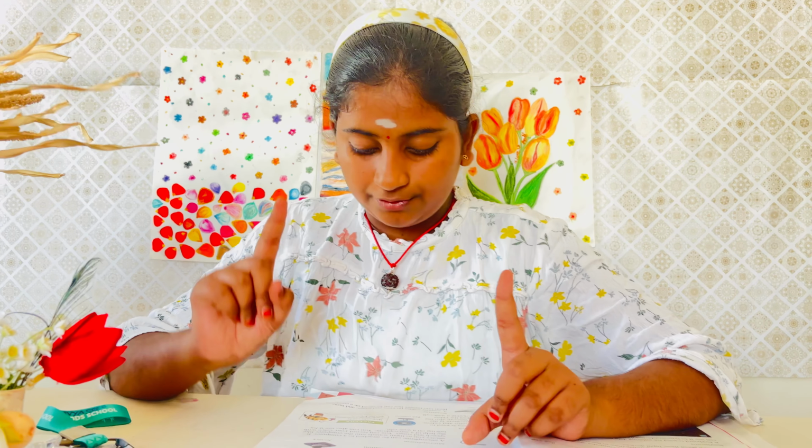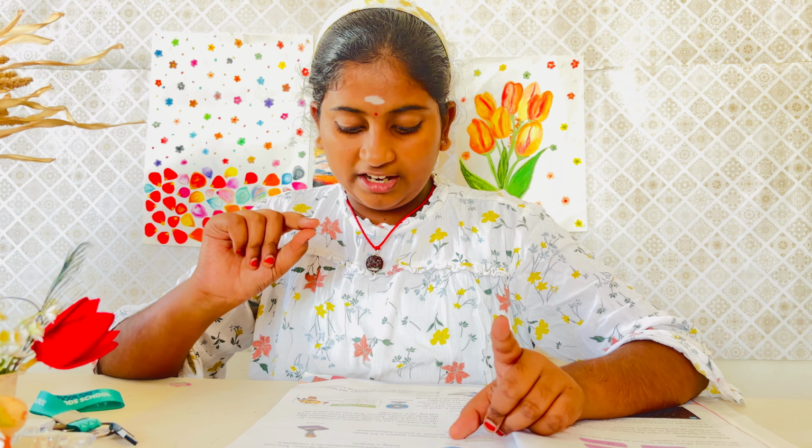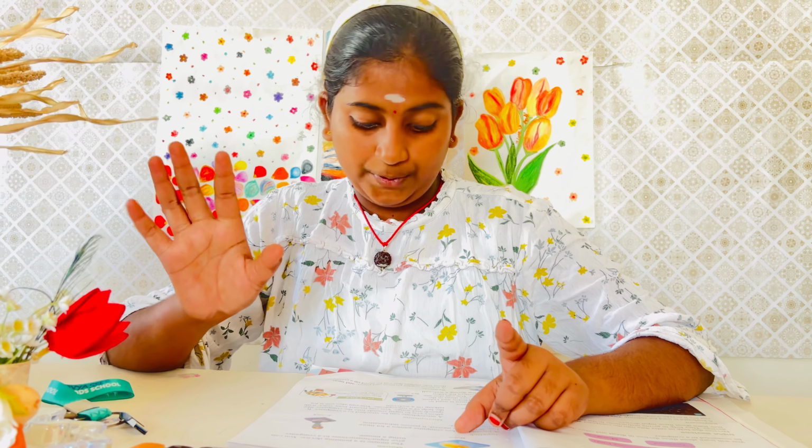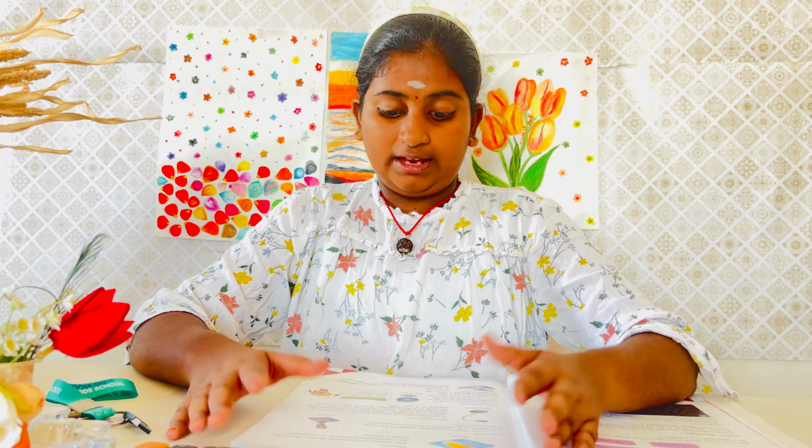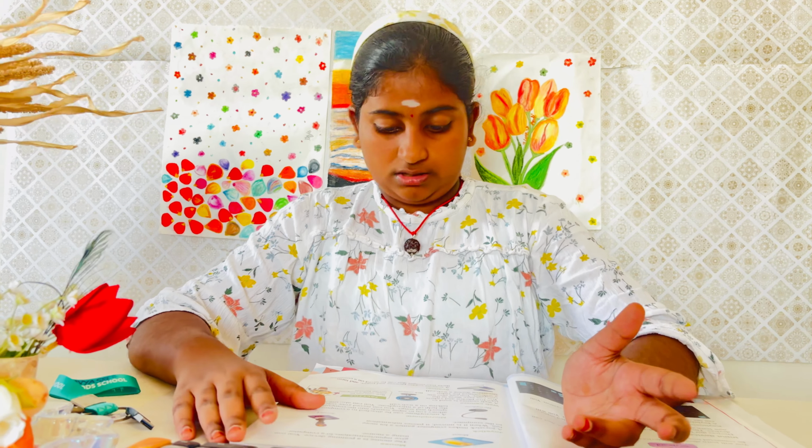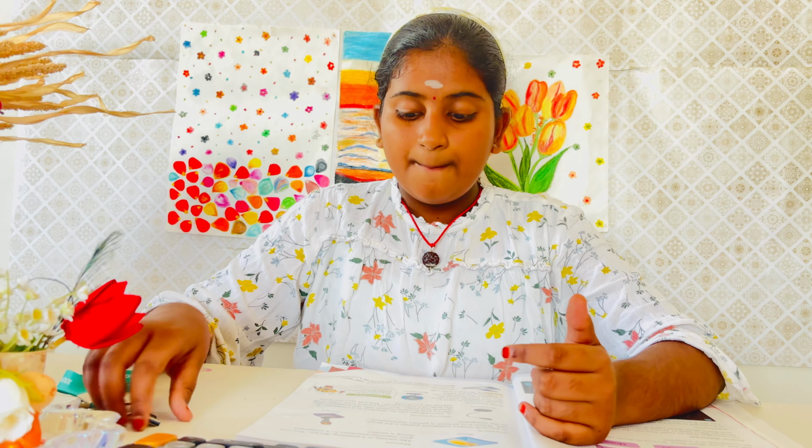So now let's see a fact file. Webcams can be made using the computer and the internet. So all the web calls that you use are made up of computer and internet.